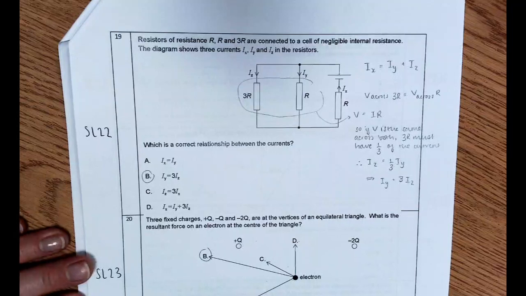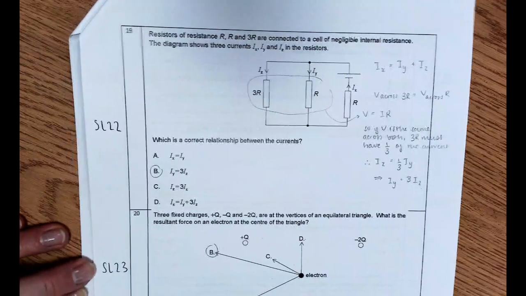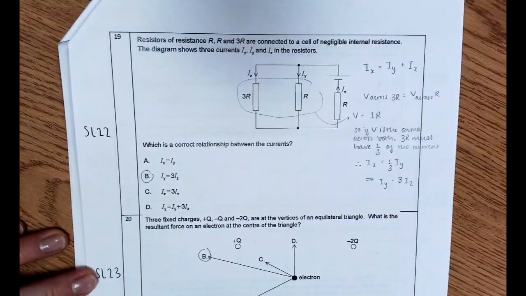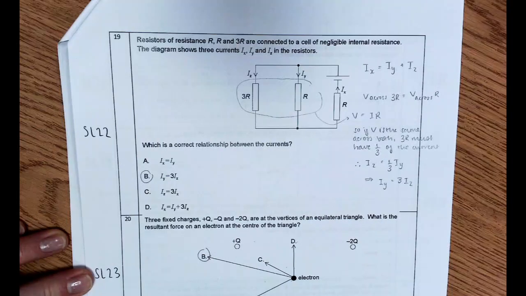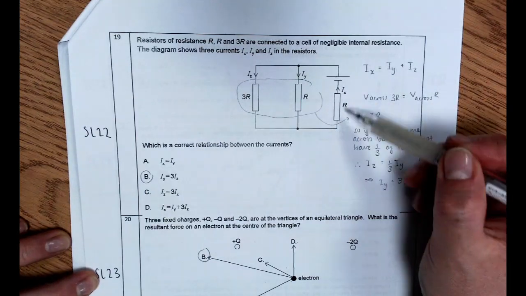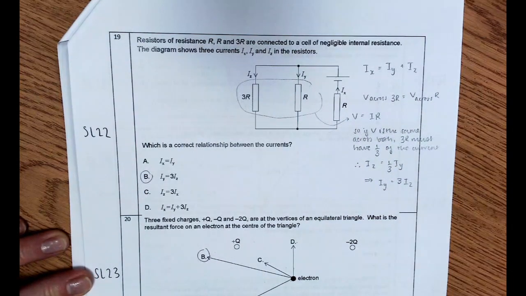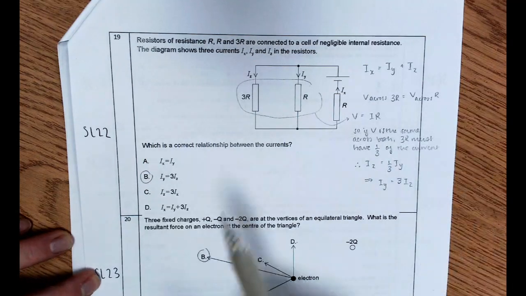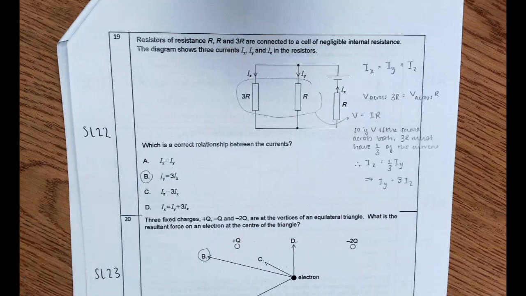Okay, 19. We have to use Kirchhoff's laws here to get this right. Resistors of resistance R, R and 3R are connected to a cell of negligible internal resistance. So this is not internal resistance. The diagram shows 3 currents, X, Y and Z, in the resistors. Now it would be really easy to go, oh, I've got 3 resistors in parallel because they look like they are, but you need to be careful.